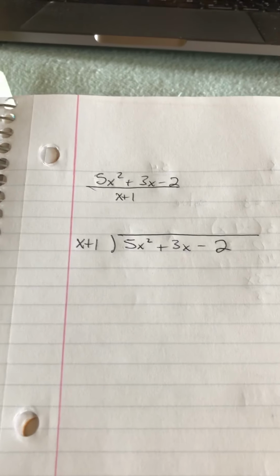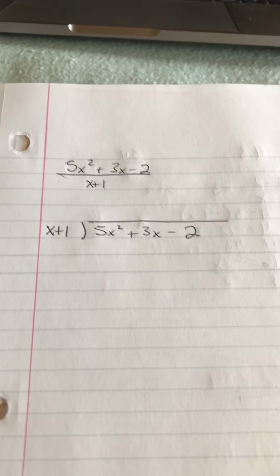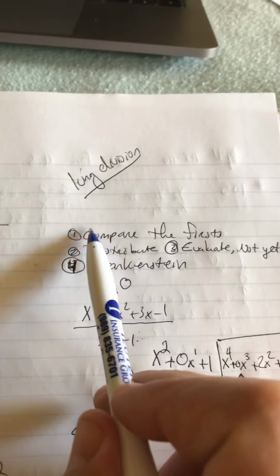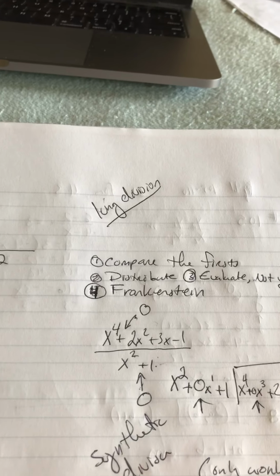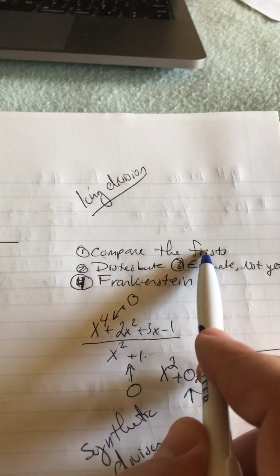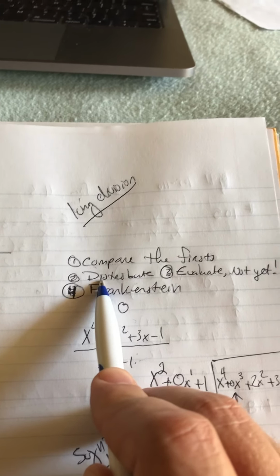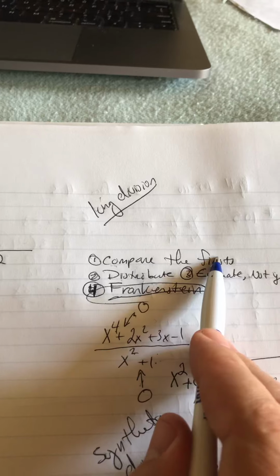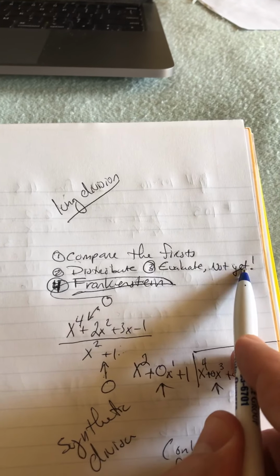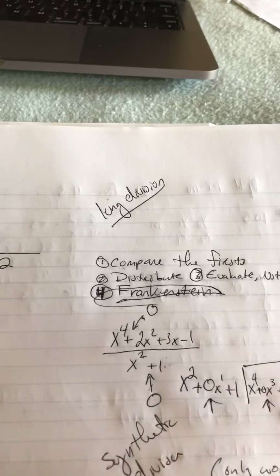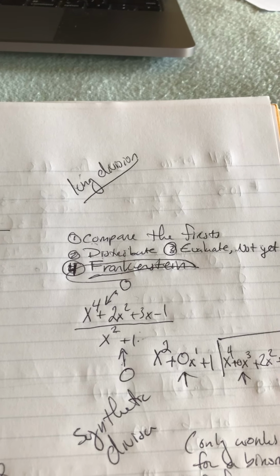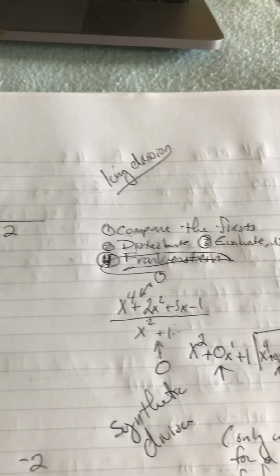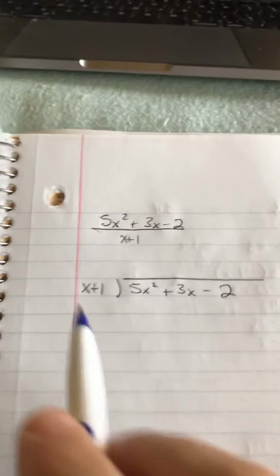And I have a stupid way, and I apologize. It seems to stick. So when you're doing long division, you're going to do C, D, E, and F. Those are the 4 letters. So you're going to compare the firsts, then you're going to distribute. Evaluate? Not yet. You need to do Frankenstein first. Okay? So compare your firsts, distribute, evaluate, not yet, and then do your Frankenstein. And it all seems a little odd, but it's developed over all of these years, and so I'll demo it in a second.